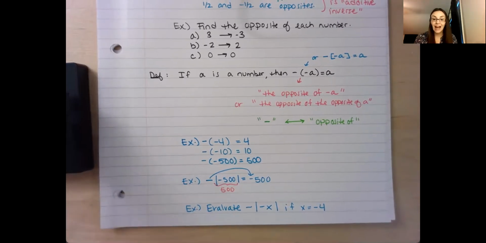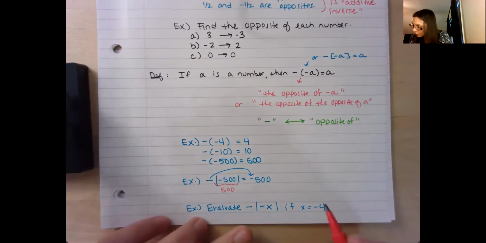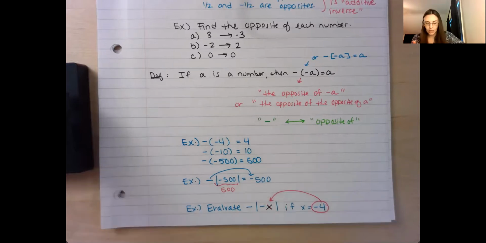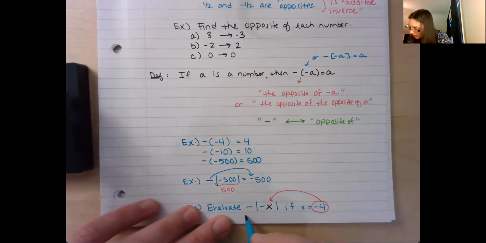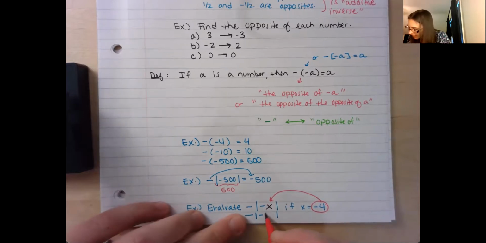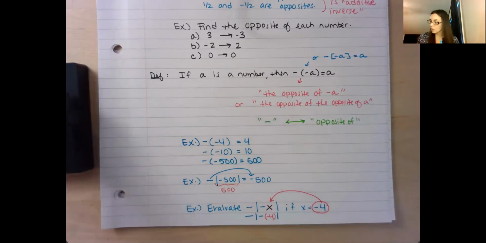So thinking back to evaluating expressions, what we're going to do is take that x and replace it with this negative 4 here. It helps to use some different colors, and when I replace it, I do like to use parentheses. So I'm going to take that x and replace it with negative 4, and I just use parentheses to help remind me how to deal with this.